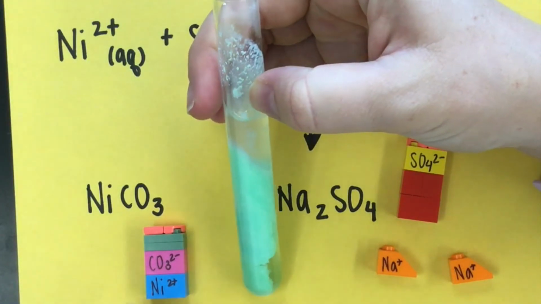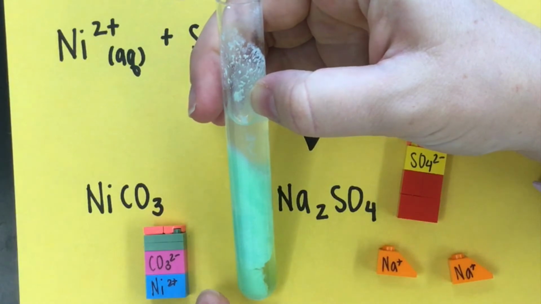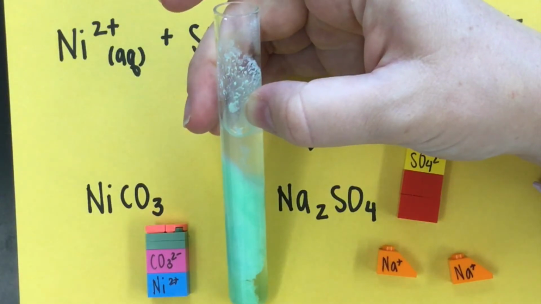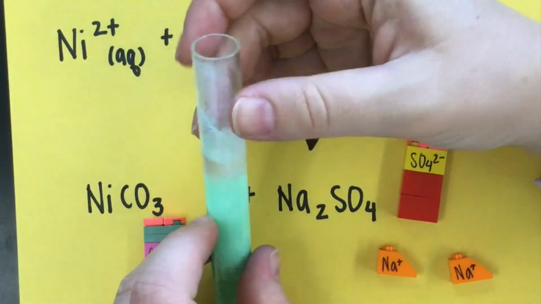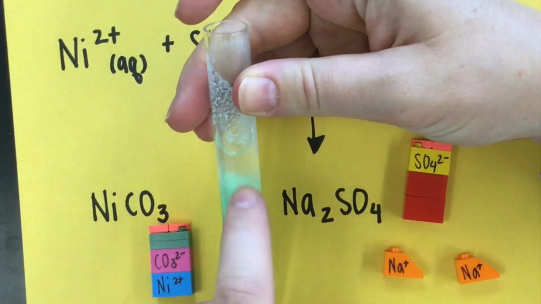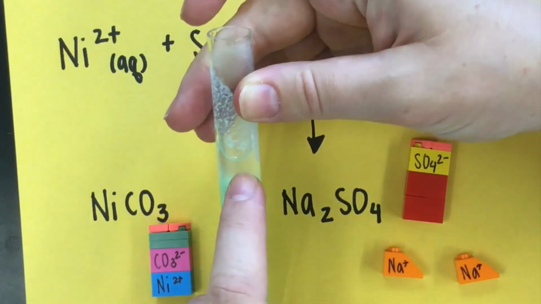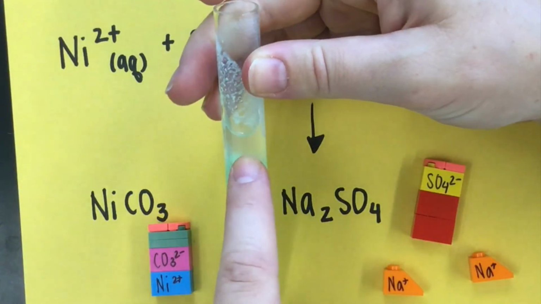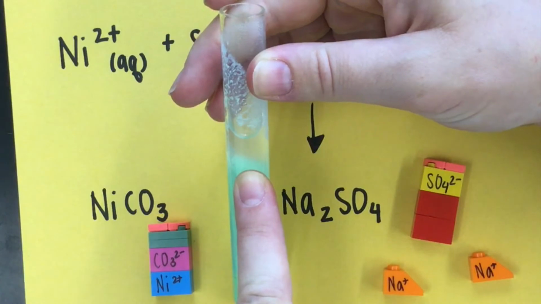That's an insoluble salt, meaning it looks like a giant lattice of all these nickel carbonates all attracted to each other all together. That's why we can see it with our eyeballs, because it's bound together. The sodium sulfate is here in the liquid. It's in solution. It's separated. That's why this liquid up here looks see-through and colorless.